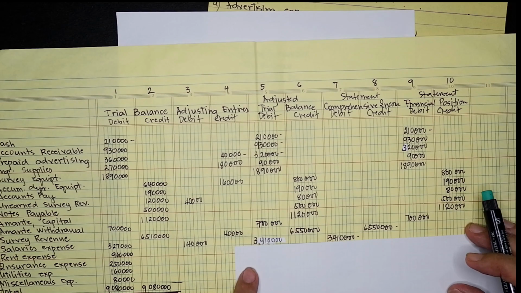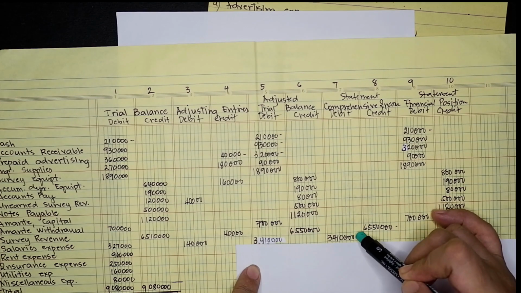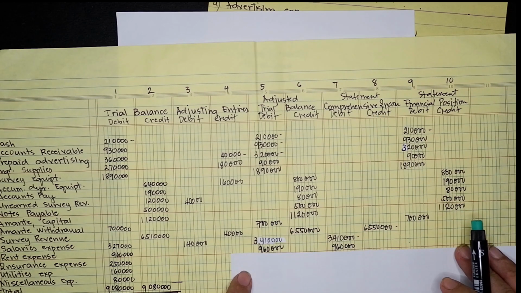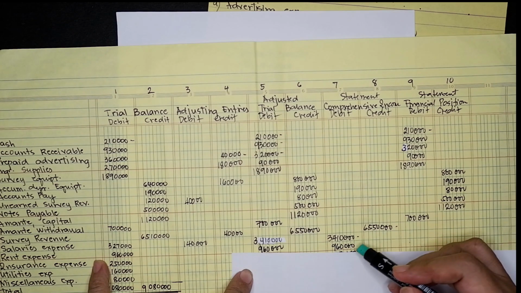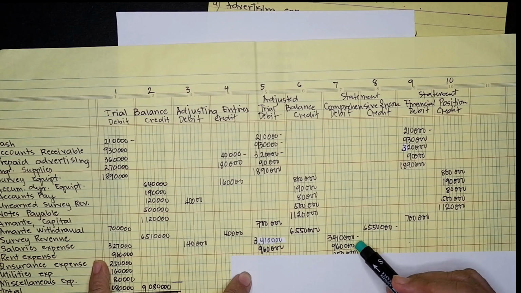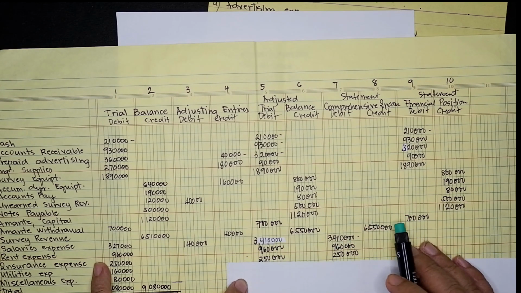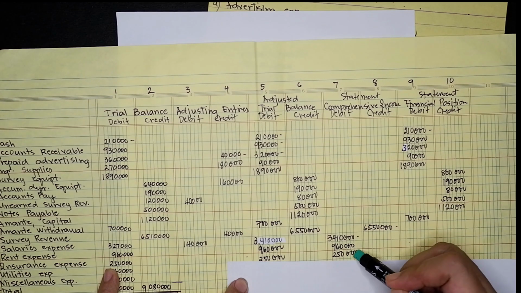Then the next one is salaries expense. That is an expense. So debit to debit of comprehensive income. And we have rent expense. That is 960,000. Again, it is comprehensive income. So from debit.